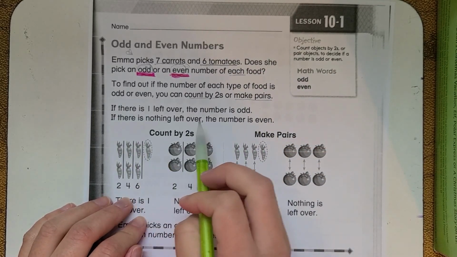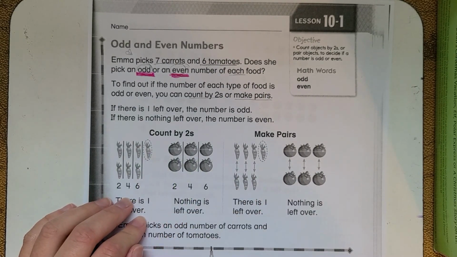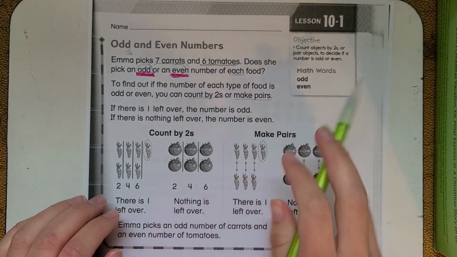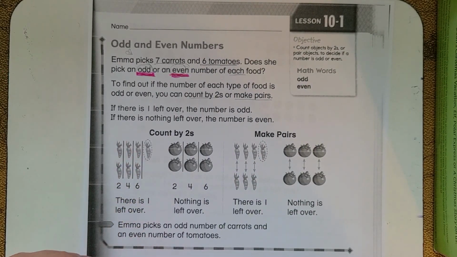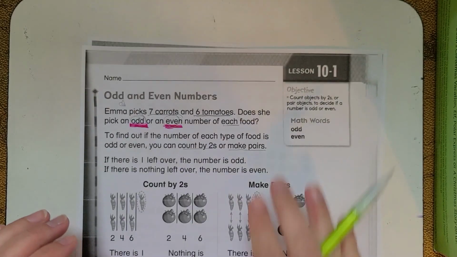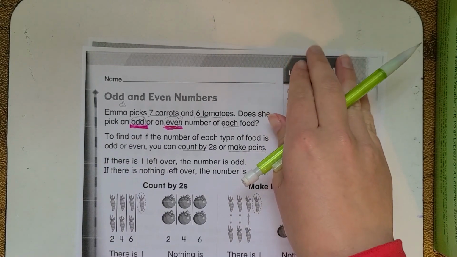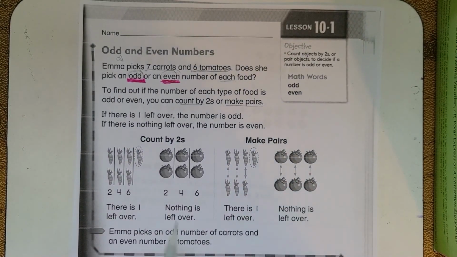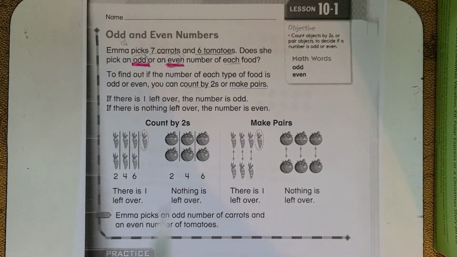If there is 1 left over, the number is odd. If there's nothing left over, the number is even. So remember how we had our 2 columns? We had our 1 left over here and our nothing left over column over here on the whiteboard. This column means that that number was odd, and this column means that that number was even. All right, so let's go ahead and see our models down here, our examples.